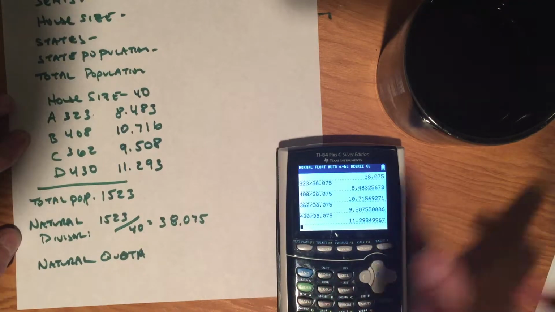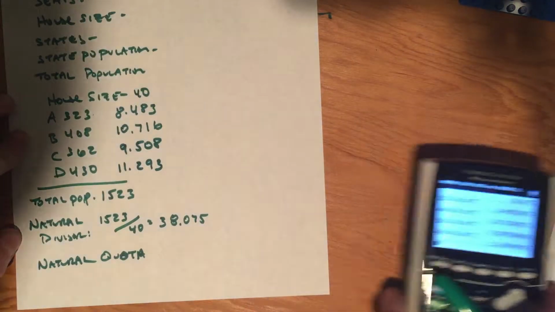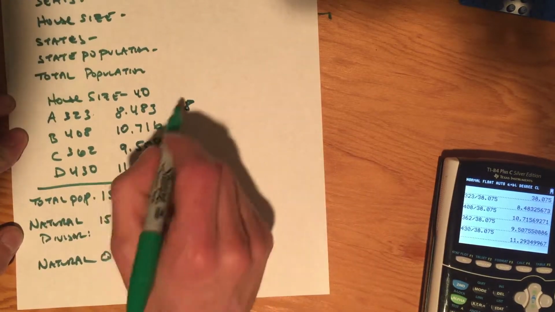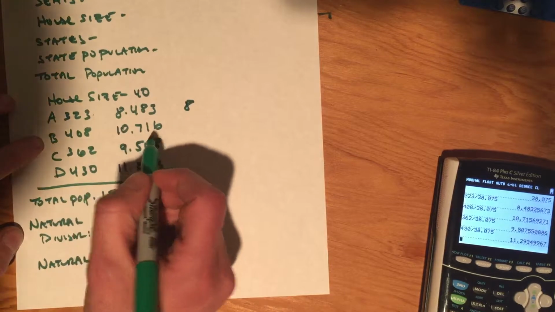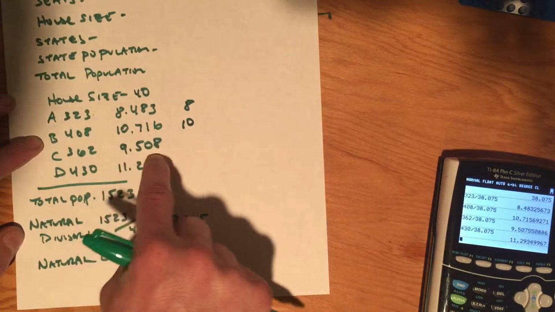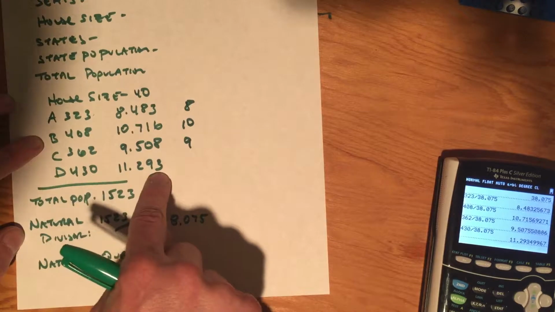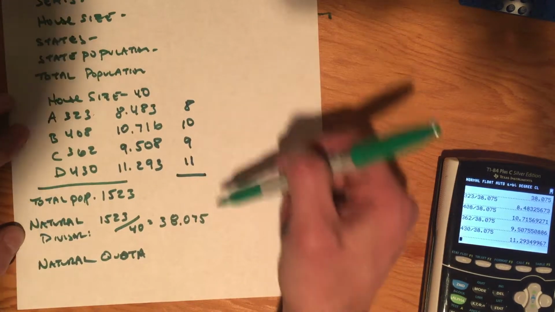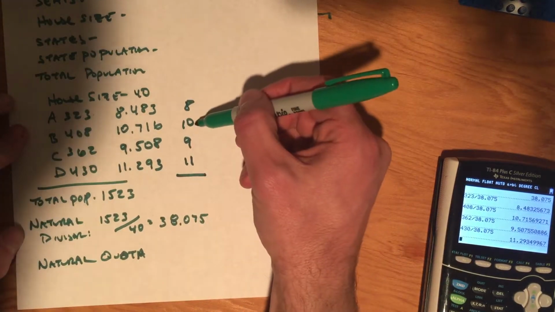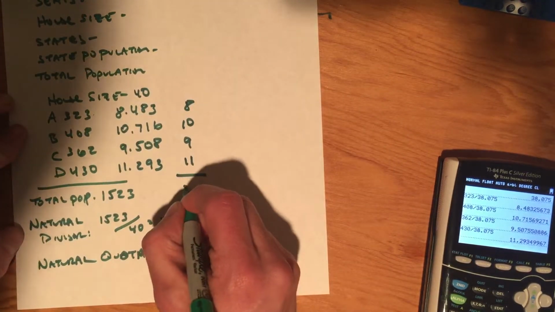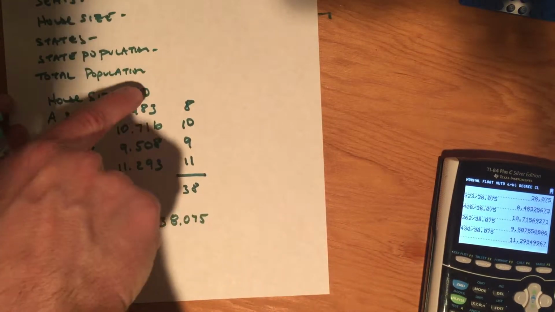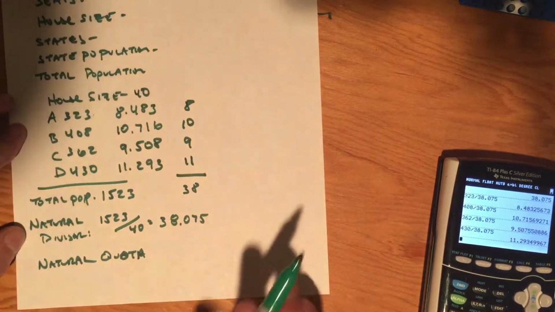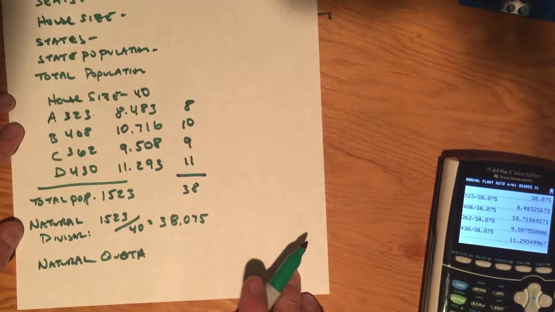Now, initially what we're going to do is take all of these natural quotas and round them down. So 8.483, state A receives 8 representatives. State B, 10.716 gets 10. 9.508, we get 9. 11.293, we get 11. We get a total representative size of 18, 27, 38. But we needed 40.